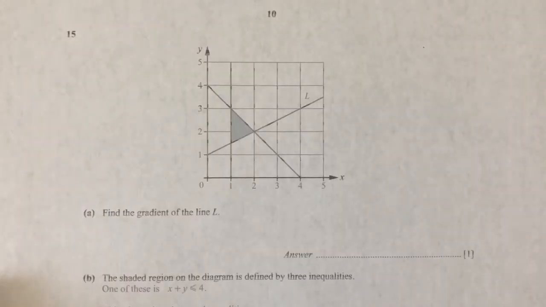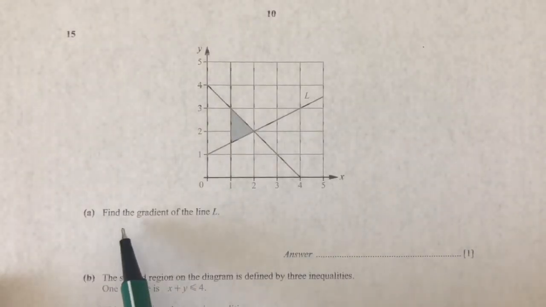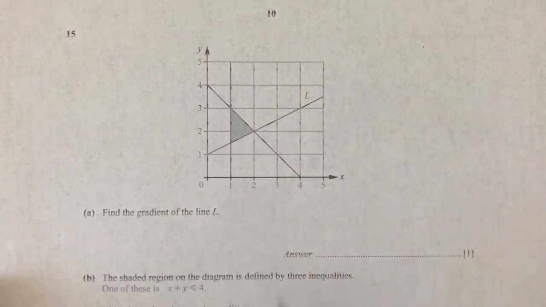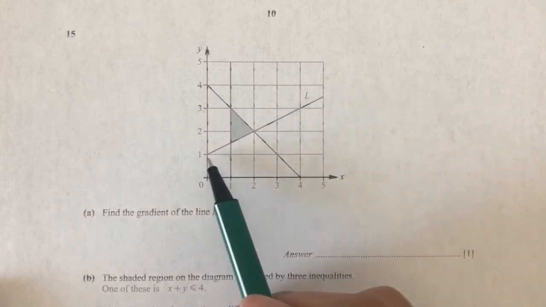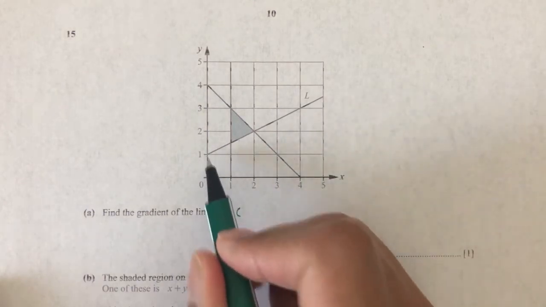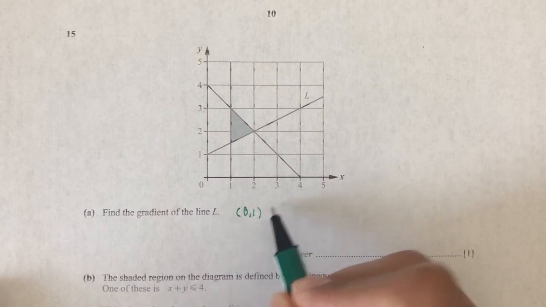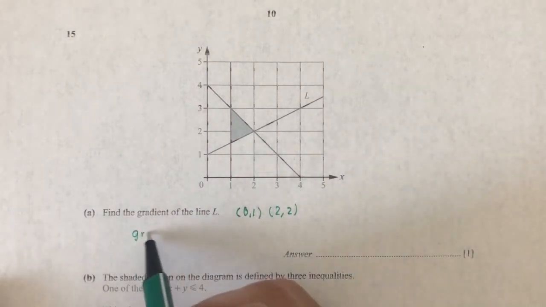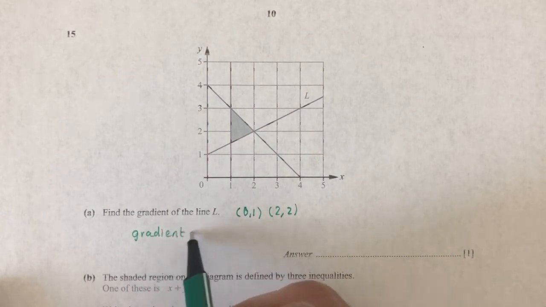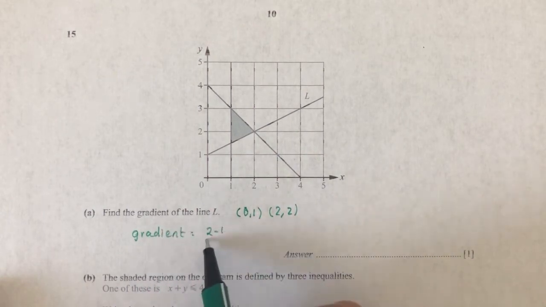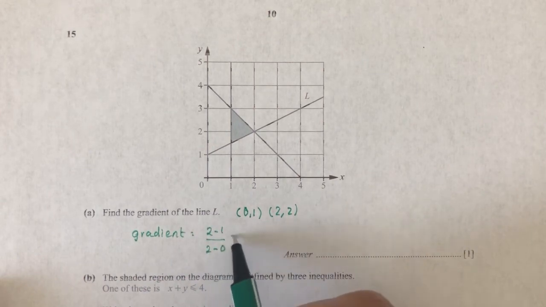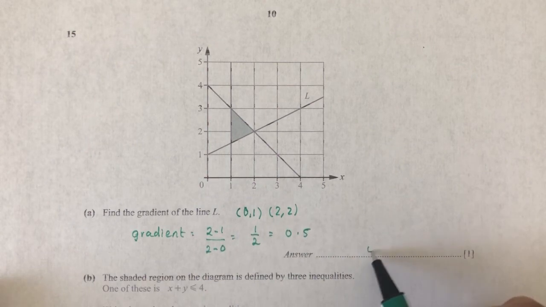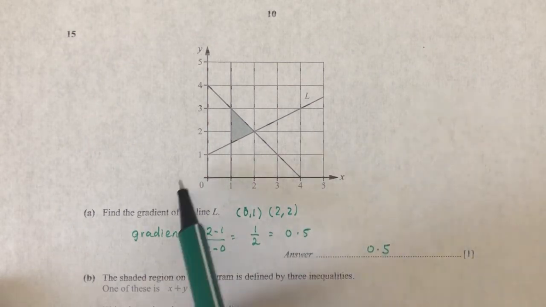Question number 15, part A, find the gradient of the line L. So we have a line L here, we have to find the gradient. So the line L passes through the point 0, 1 and the point 2, 2. So gradient will be 2 minus 1 over 2 minus 0. That will be 1 over 2, which is 0.5. So 0.5 will be the gradient of the line L.